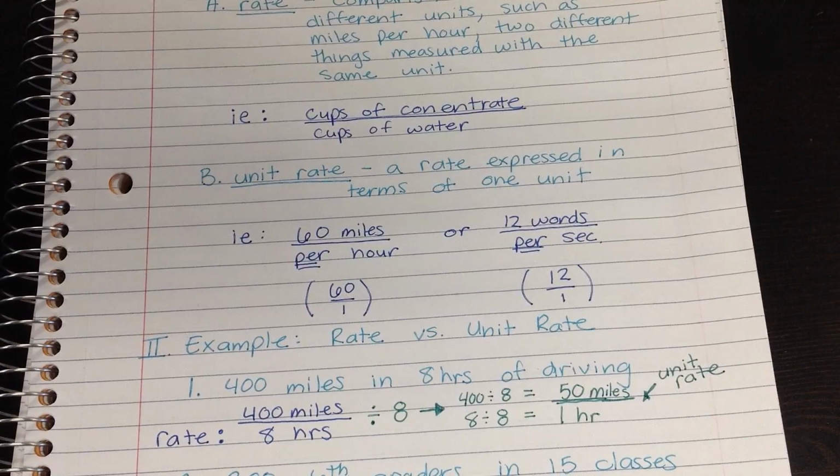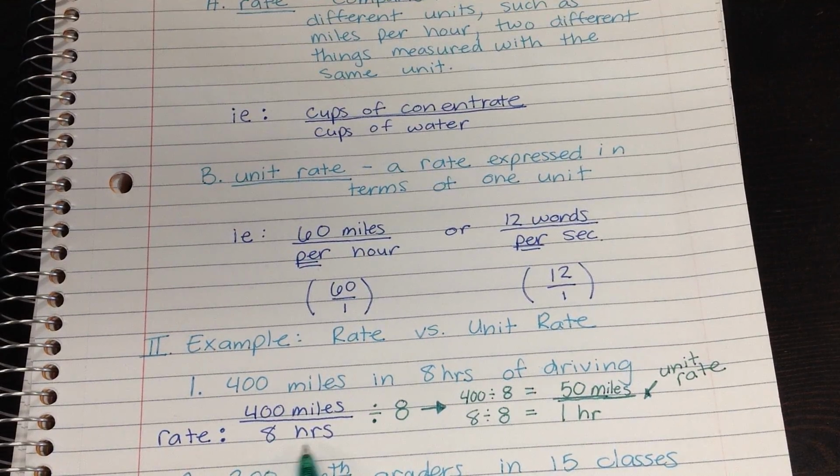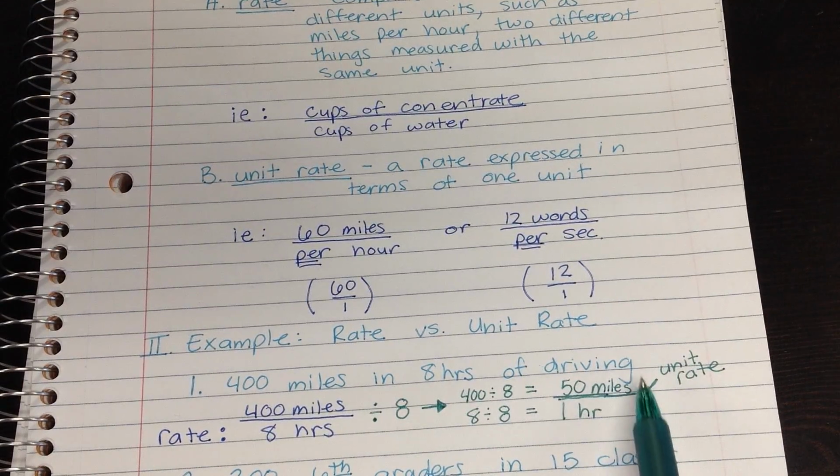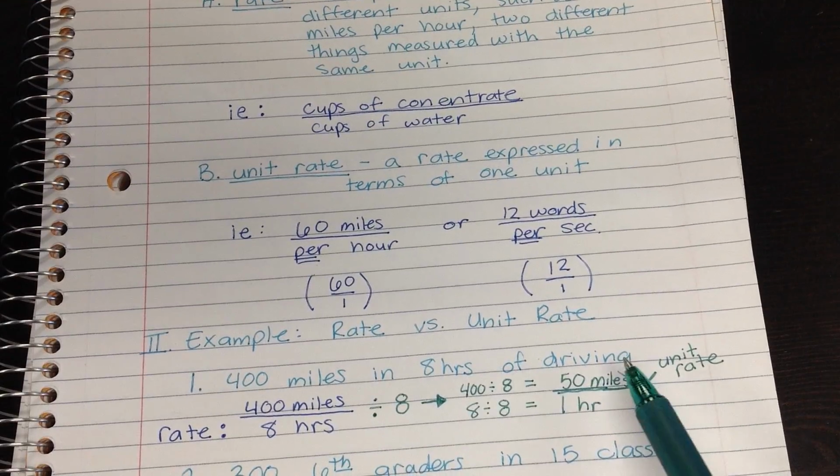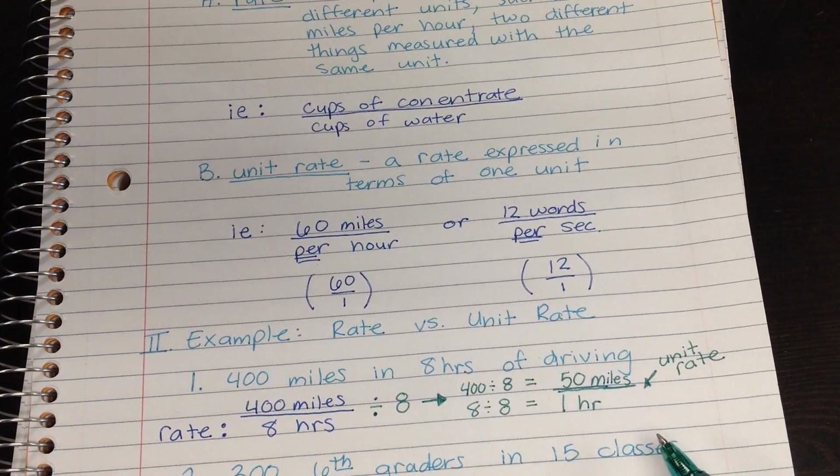So I took a regular rate of 400 to 8, and I've converted it to a unit rate, 50 to 1. Once I have my unit rate, it makes it very easy to find out how far I've traveled in any amount of time. If I wanted to know 2.5 hours, I would multiply both of these by 2.5. If I wanted to know 3 hours, I'd multiply both of these by 3. So unit rate comes in super handy.